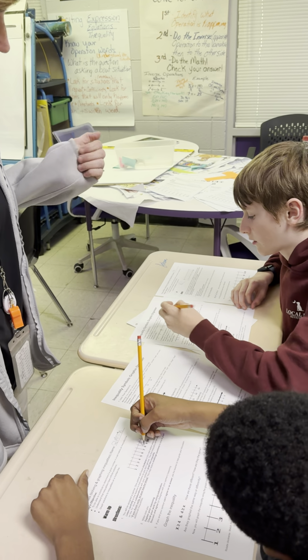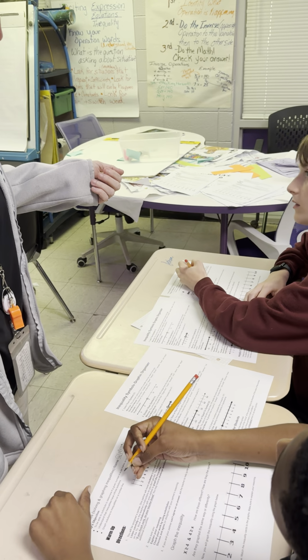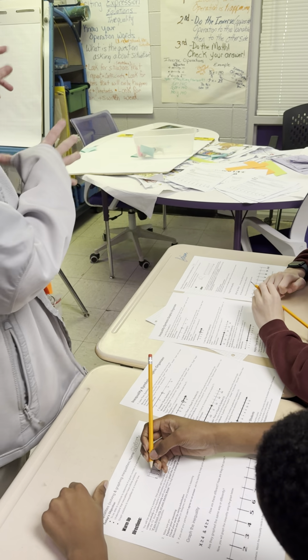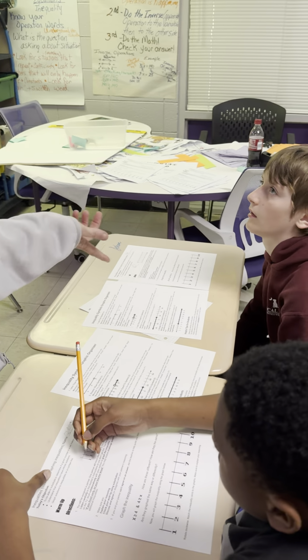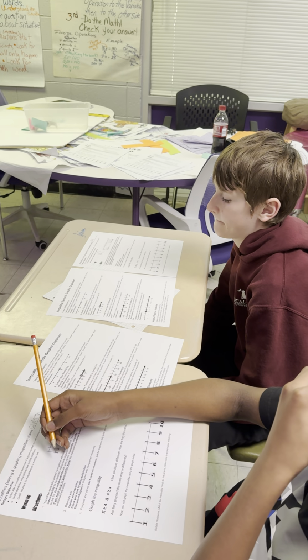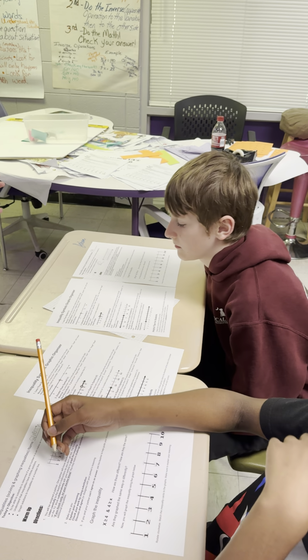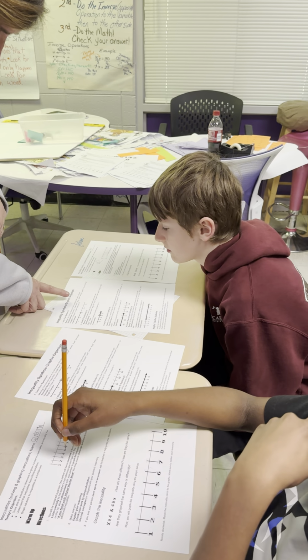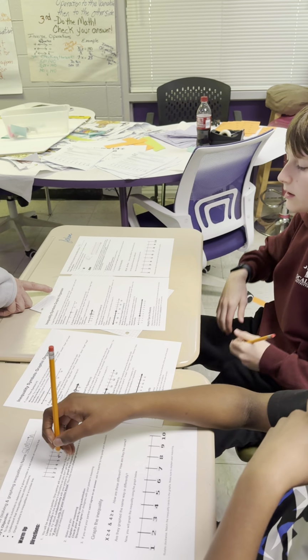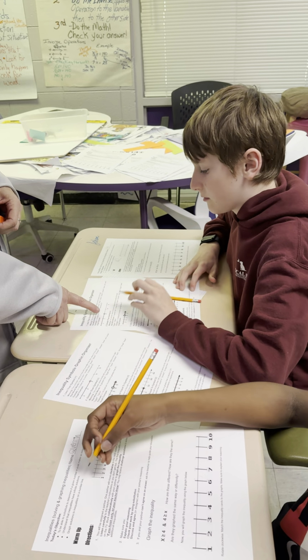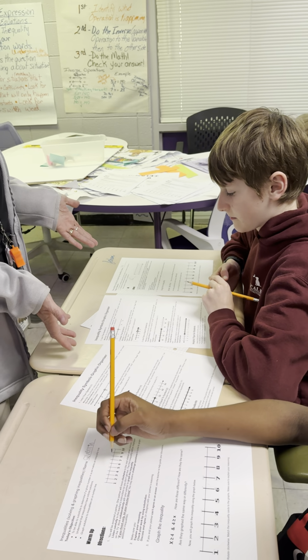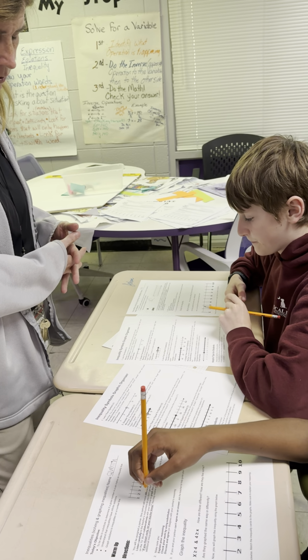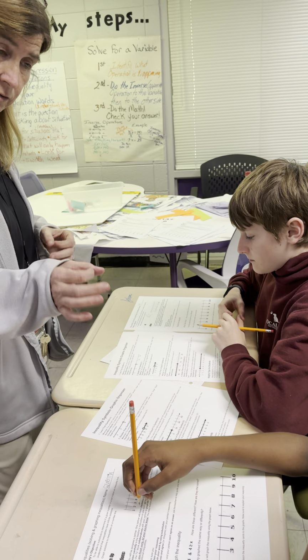Circle around the line. So is it filled in? Remember we talked about that darkened circle? Because can it be the 8? It can't be the 8. So that's why it would be an open circle, right?